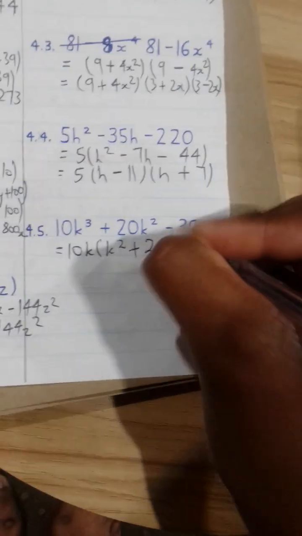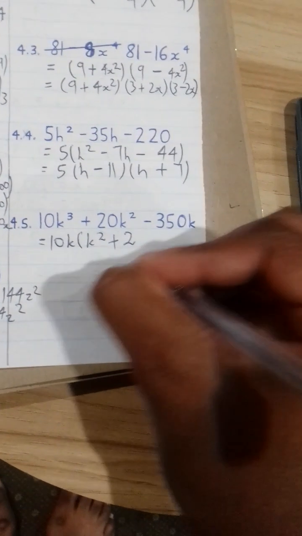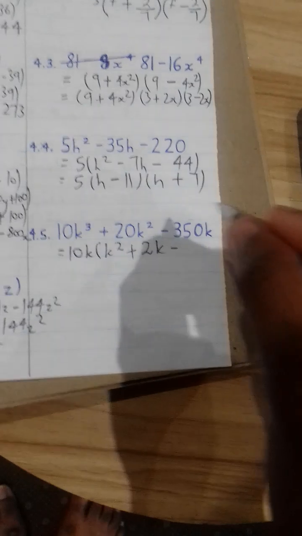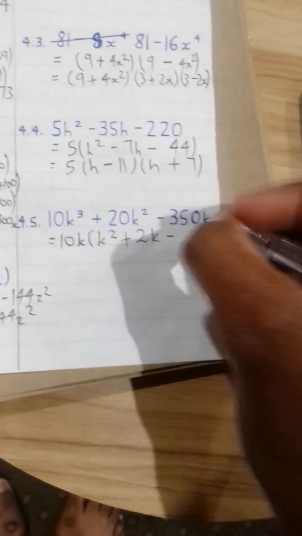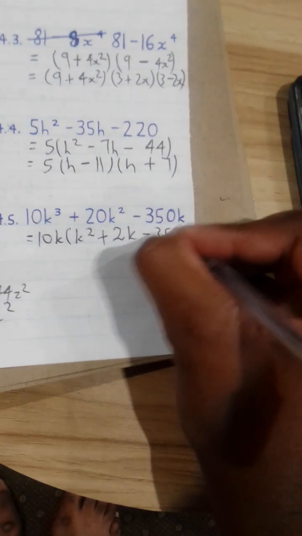Plus 20 divided by 10, 2. K to the power of 2 divided by k is k to the power of 1, which is just k. Minus 350 divided by 10, 35. K divided by k is k to the power of 0, which is 1. 1 times 35 is 35.